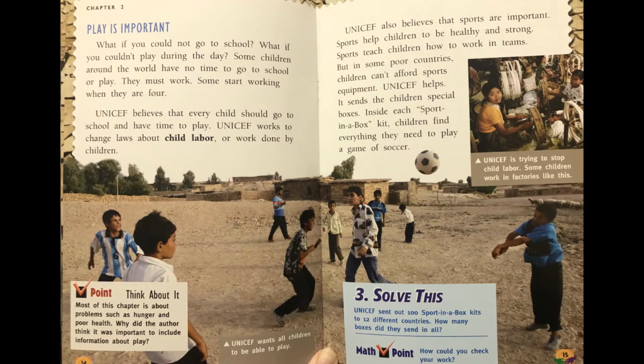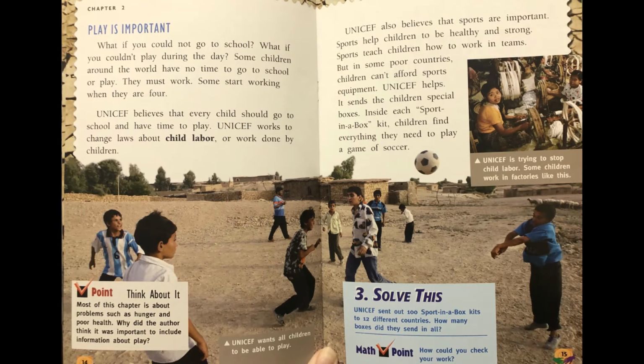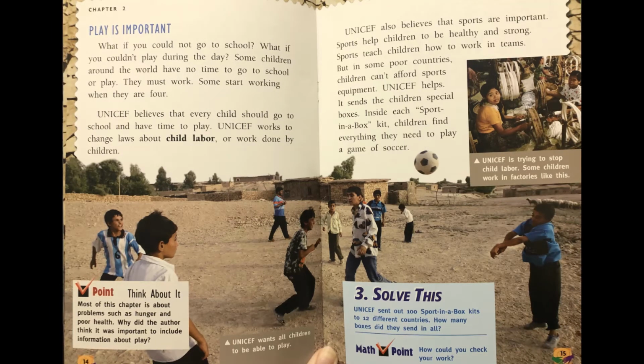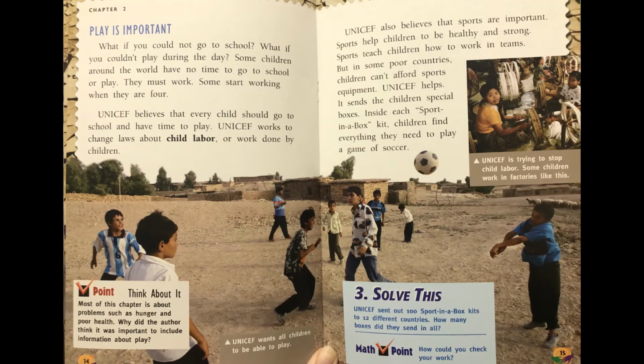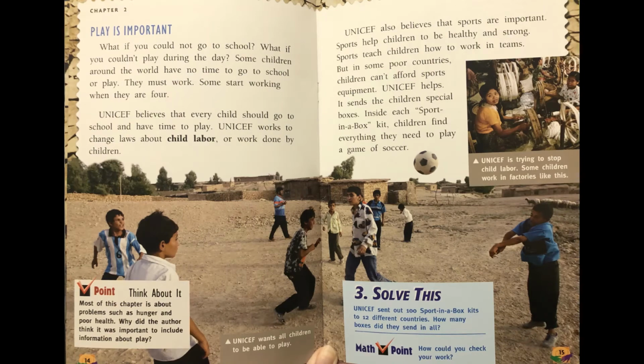Our first page insert is a point. Think about it. Most of this chapter is about problems such as hunger and poor health. Why did the author think it was important to include information about play? Take a second and think about that, and you can talk about it with someone at your house.